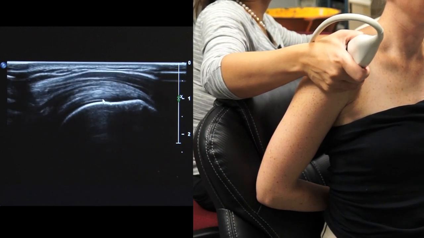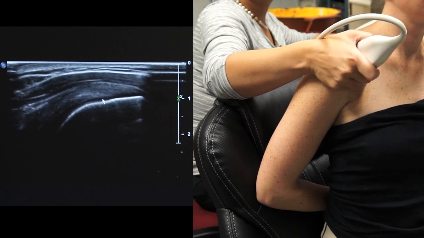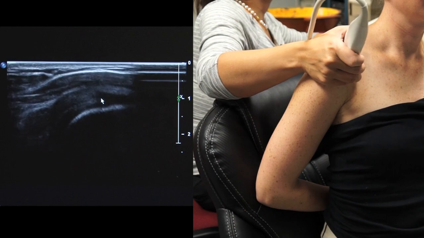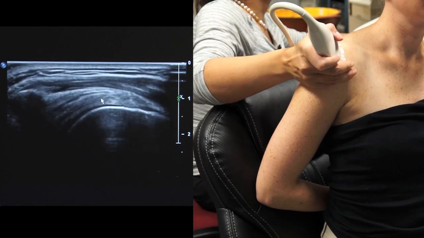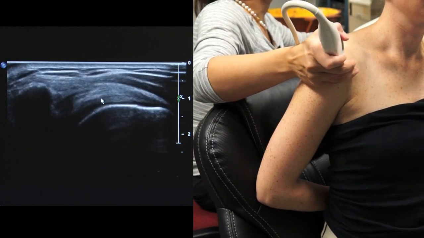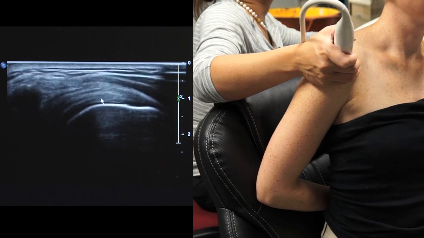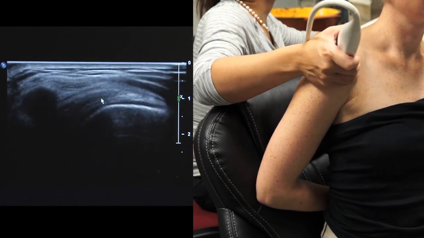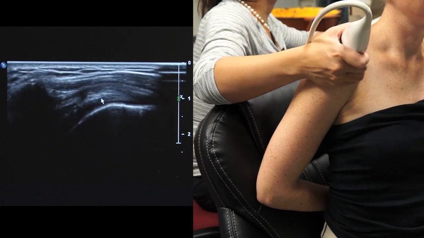And again, you will want to scan all the way anterior until you hit the biceps tendon and scan as far back as you can, noting that at this point you will be including portions of the infraspinatus as they cannot be distinguished from the supraspinatus tendon. Okay.